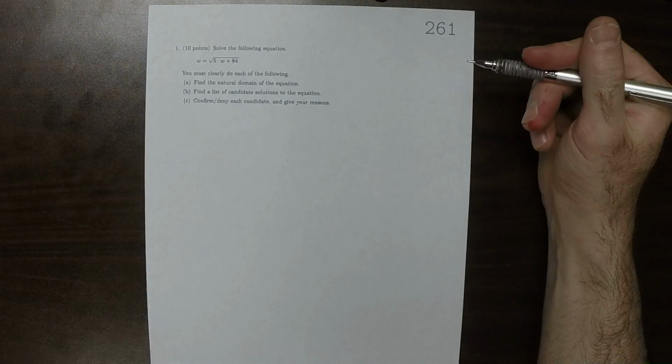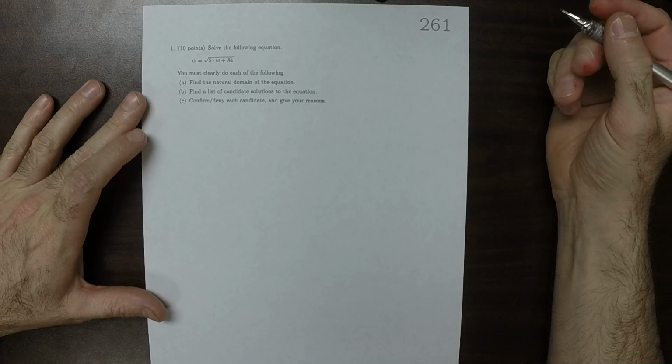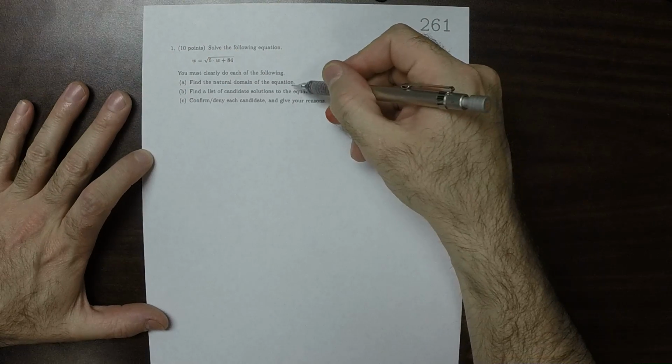This is the solution to WEX 261. Okay, so we've got to do these three things.